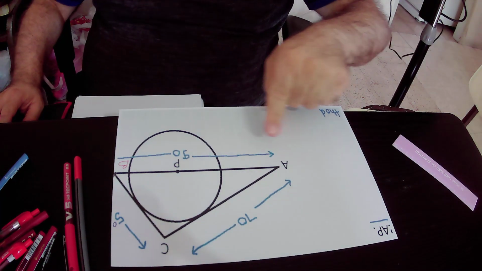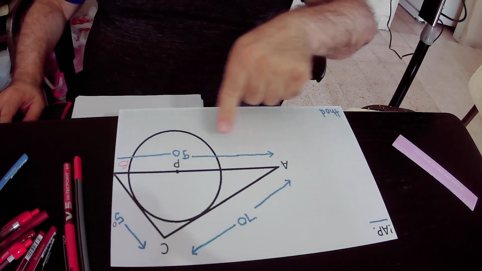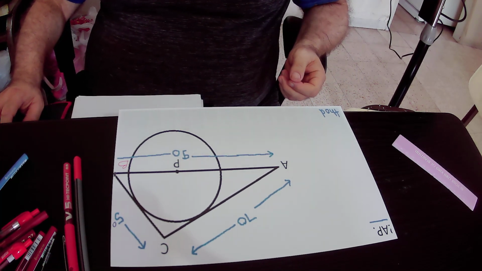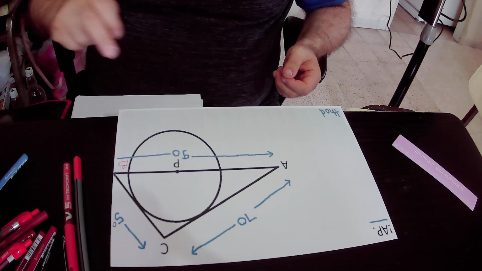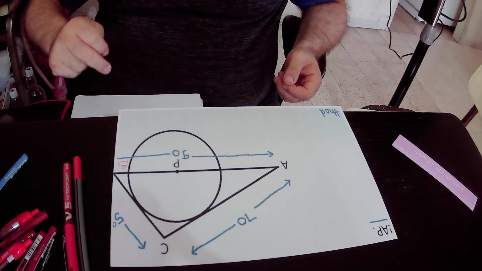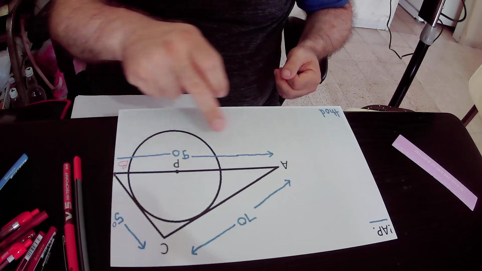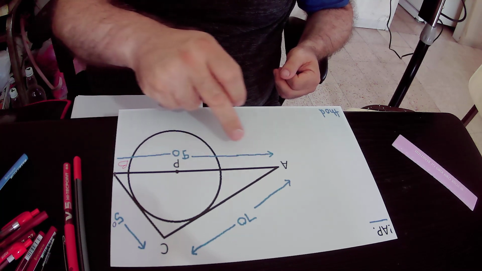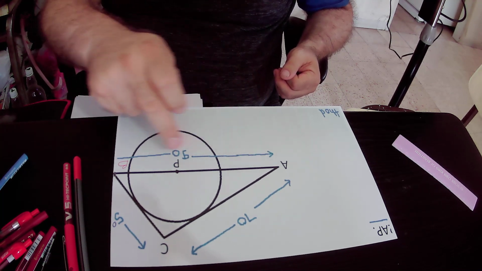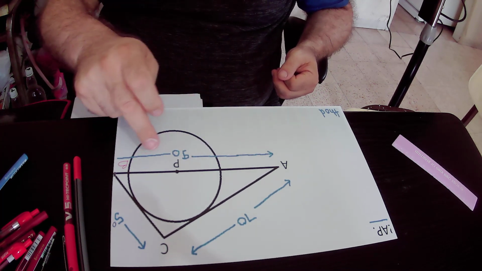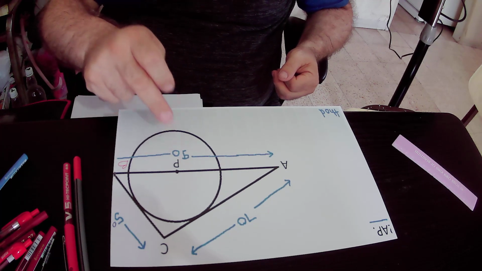Hello, in this lecture we will find the value of 2 times AP, or the size of 2 times AP. In the picture we have triangle ABC. The size of side AB of the triangle is 90 units.